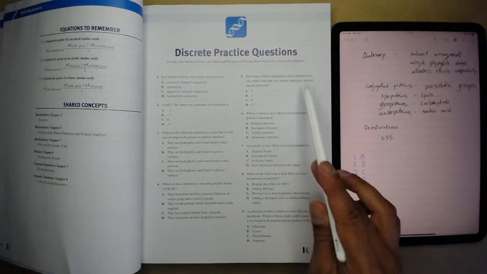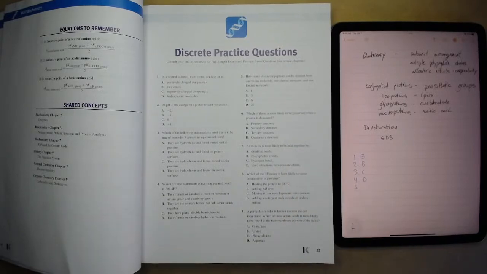5. How many distinct tripeptides can be formed from one valine molecule, one alanine molecule, and one leucine molecule? How many distinct tripeptides? So order matters. If you reverse the order, it's not the same peptide because it has an N-terminus and a C-terminus.